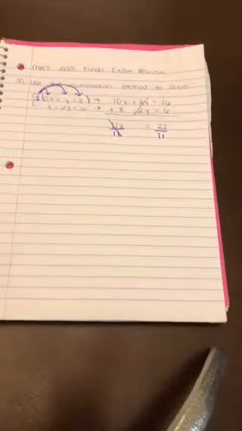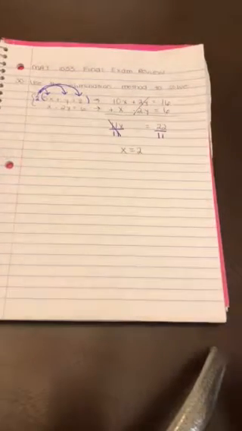So 11x equals 22. I need to get rid of that 11. It's being multiplied to my x. So I'm going to do the opposite and I'm going to divide both sides by 11. 11 divided by 11 goes to 1, so those cancel out. We are left with x equals 22 divided by 11 will leave us with 2. So if you notice, we found our value for x.